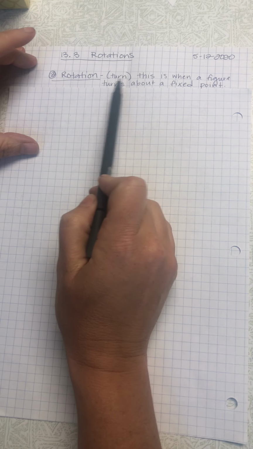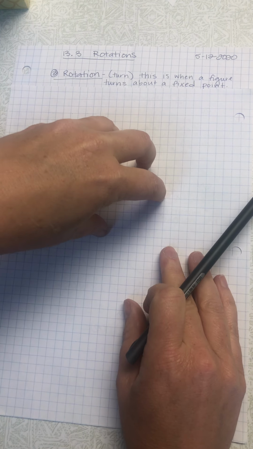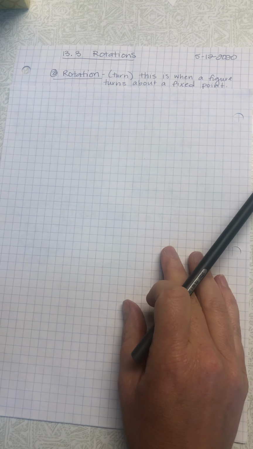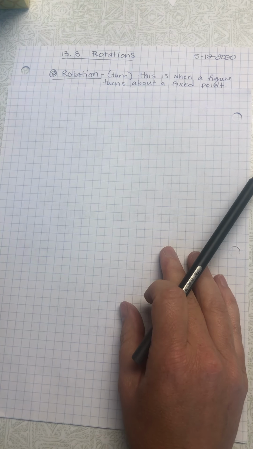Today, our word is turn. So we're going to have a figure and it's going to turn, it's going to rotate, okay? We're going to be talking about quarter turns, half turns, 3/4 turns. So 90 degrees, 180, those are going to be the main, okay?